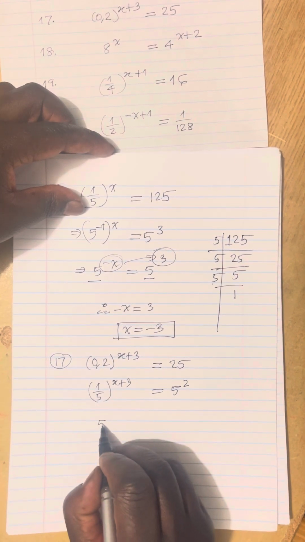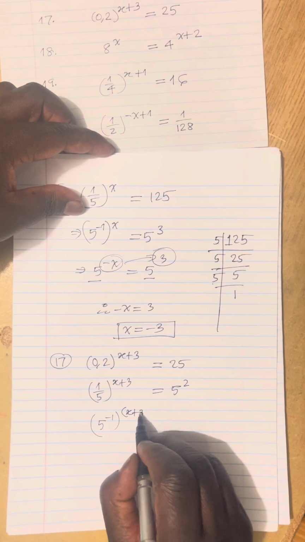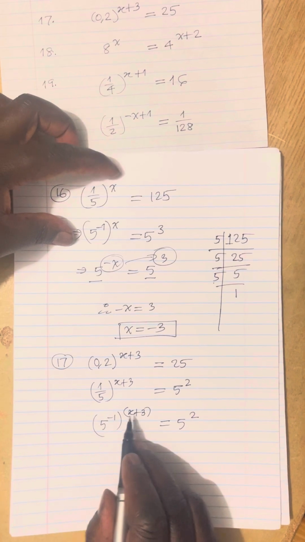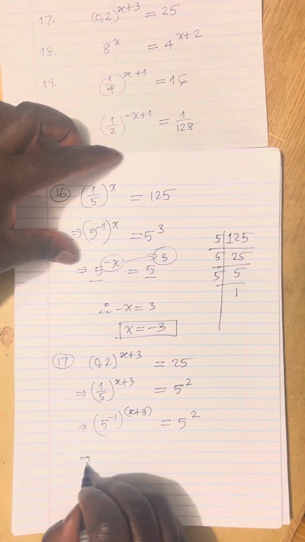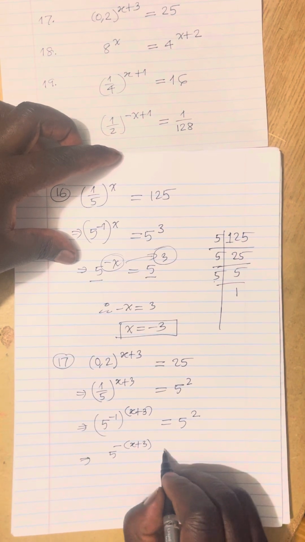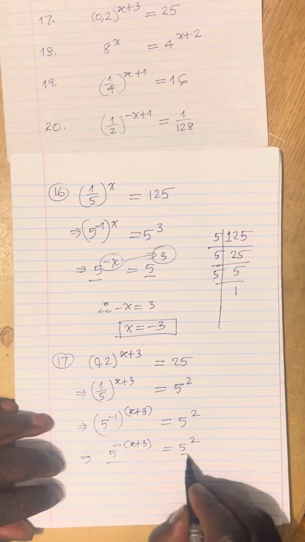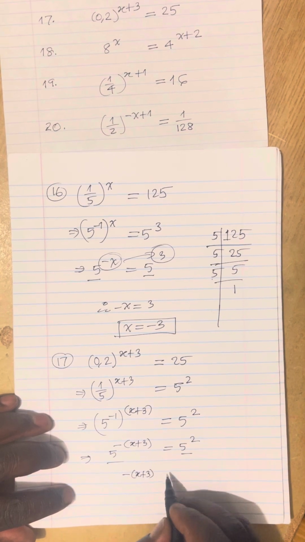This one here, it's 5 power minus 1. Remember, there's a power outside, so I must put brackets there, equals 5 power 2. Now, this power and the power outside must multiply. So what am I having? Now I'm having 5 power minus x plus 3 equals 5 power 2. What do I do next? I have the same base, I can equate powers. So minus x plus 3 equals 2.